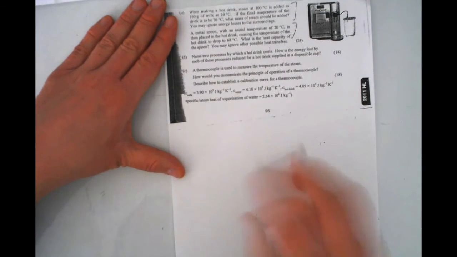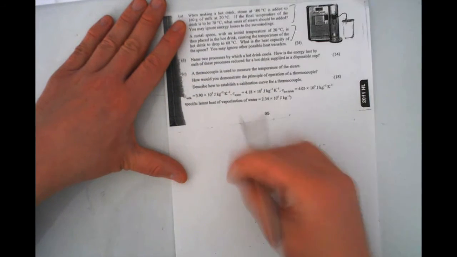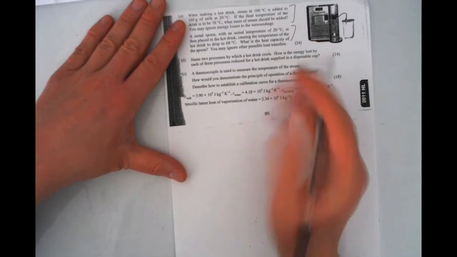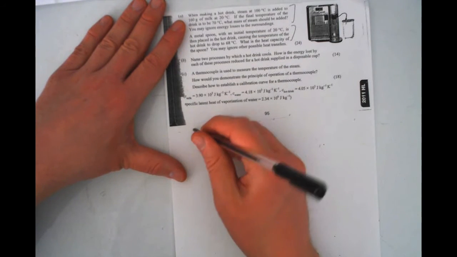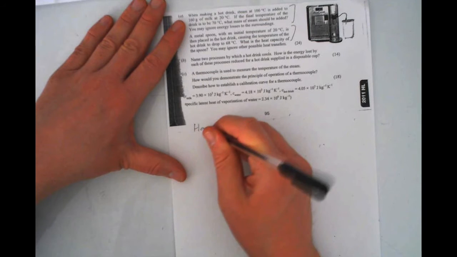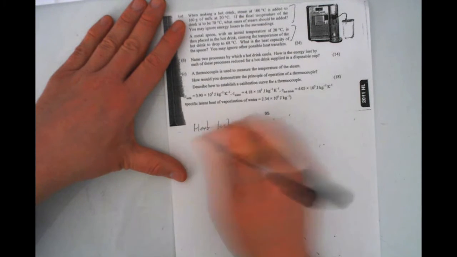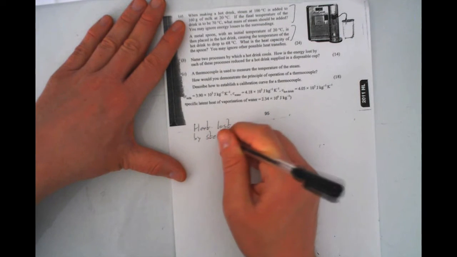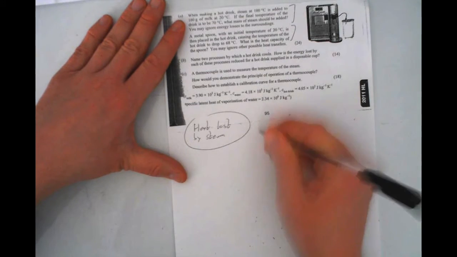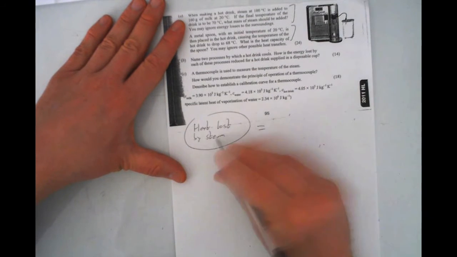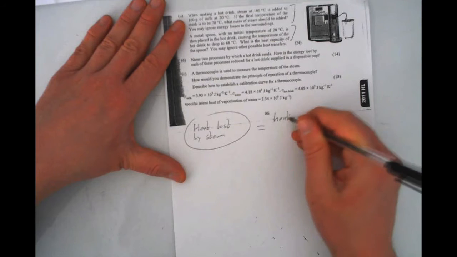Okay, so let's think about what's happening here. Whatever steam we add, that's the source of heat. So whatever heat is lost by that steam, because that's the only source of heat we have in this, because there's no other loss to the environment, that's going to be equal to the heat gained by the drink, because that's the only place it can go.